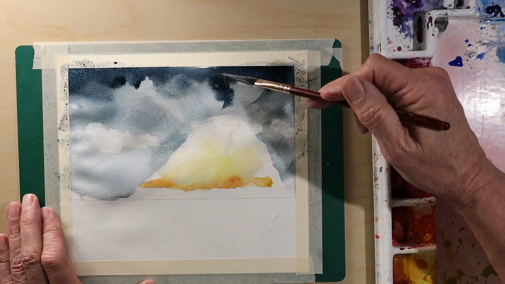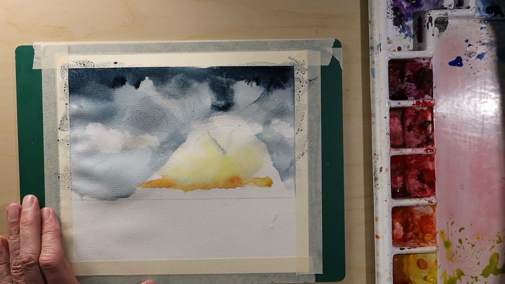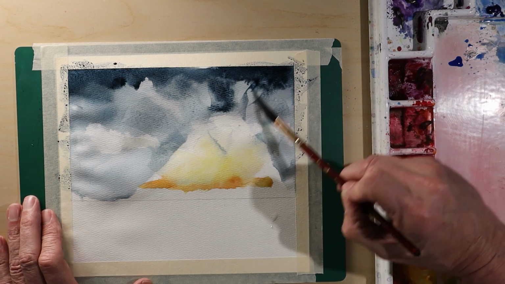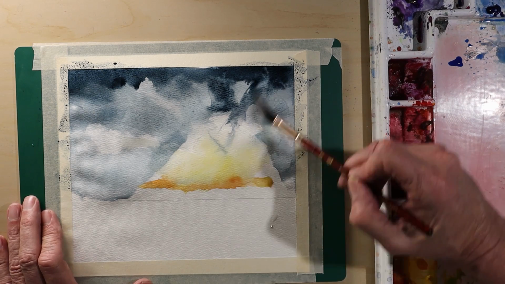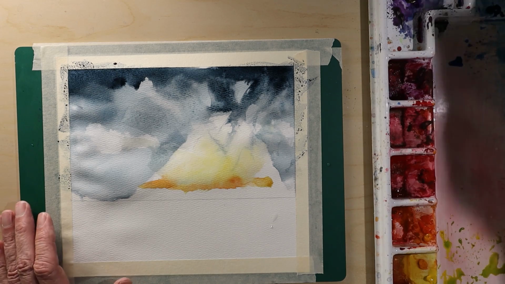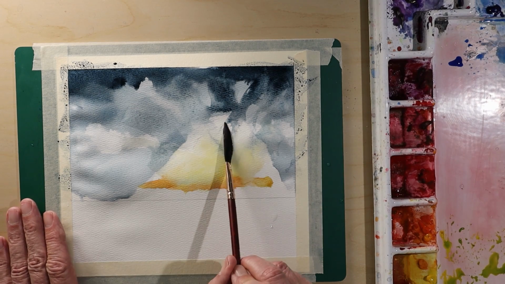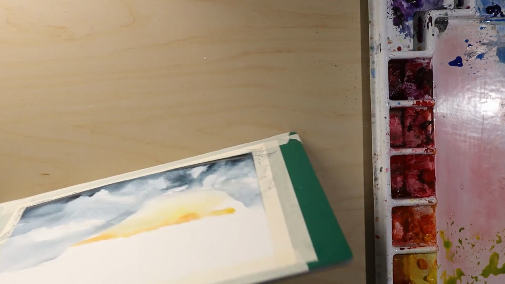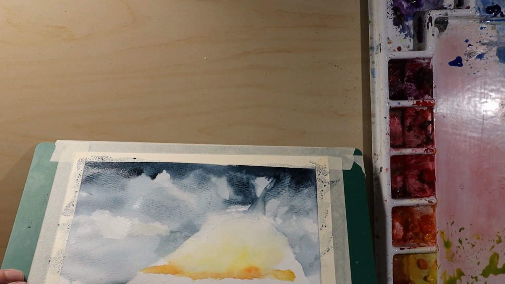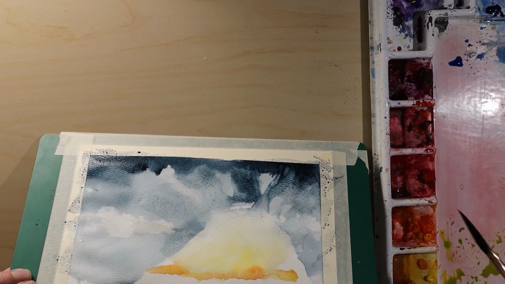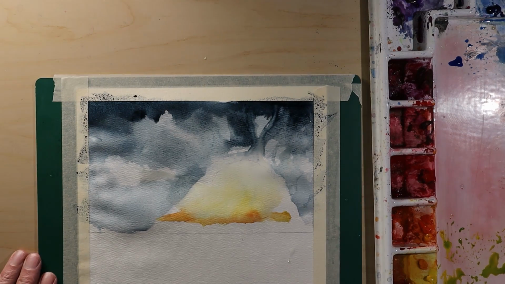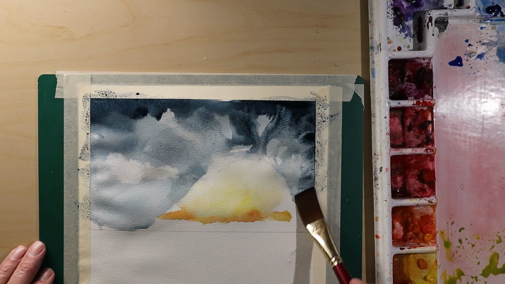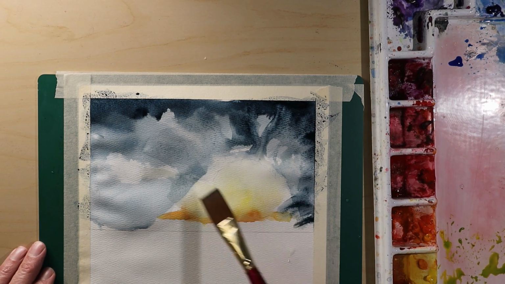Sorry, I'm moving the paper out of the frame, which is not right, but it's okay. Let it run this way. Okay. Good. Come back in to our darks. Again, put it in here.